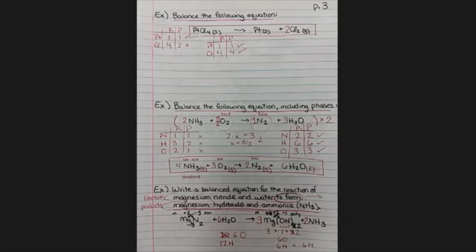Okay, exhausting. Let's double check and see if there's anything we need to simplify. Our coefficients are 1, 6, 3, and 2. So that is the lowest we can make the ratio of those. So we don't need to do any simplification. We don't have any fraction. The last thing we need to do is add the phases.